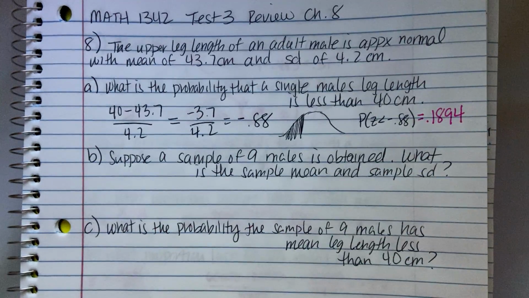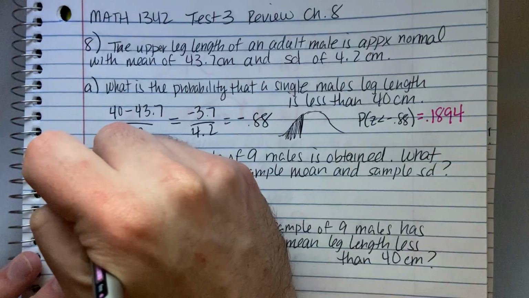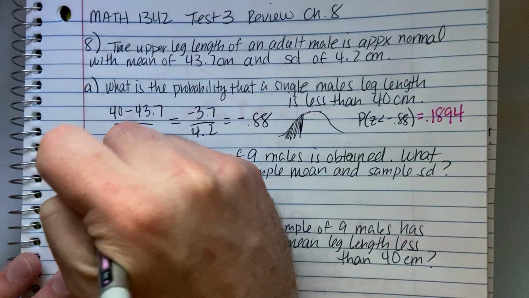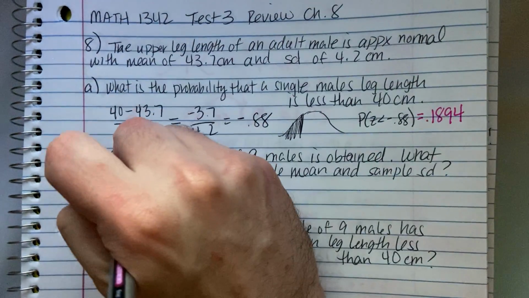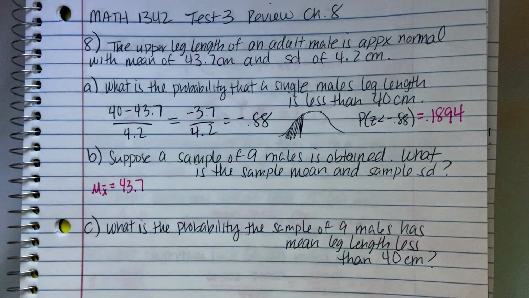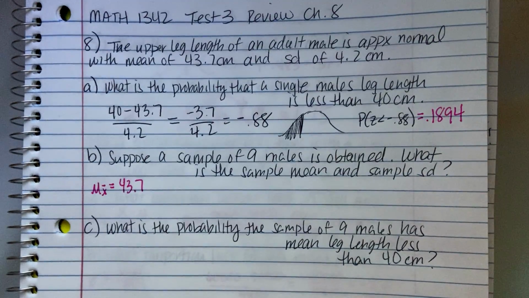Now, suppose a sample of 9 males is obtained. What are the sample mean and standard deviation? So the sample mean never changes. It's exactly the same as it was before. You expect the mean to be the same regardless of how big your sample is.